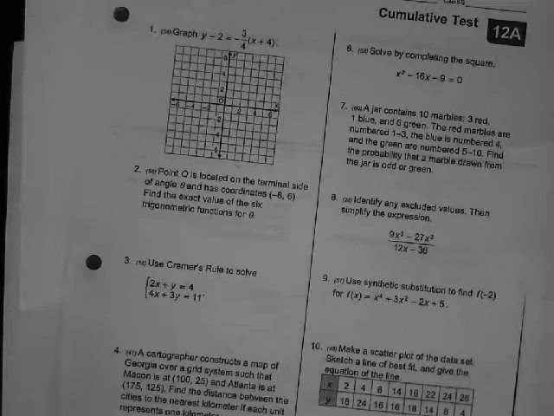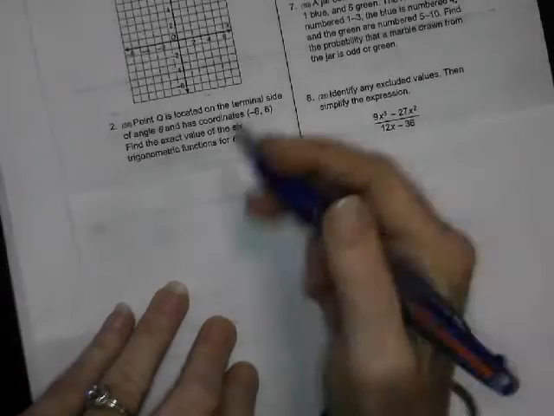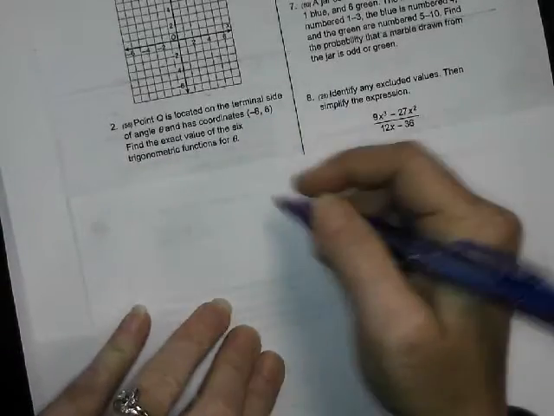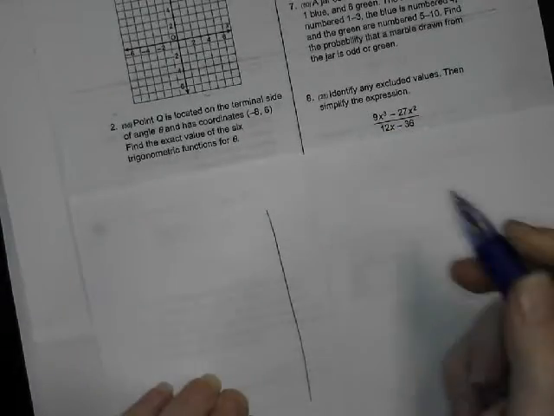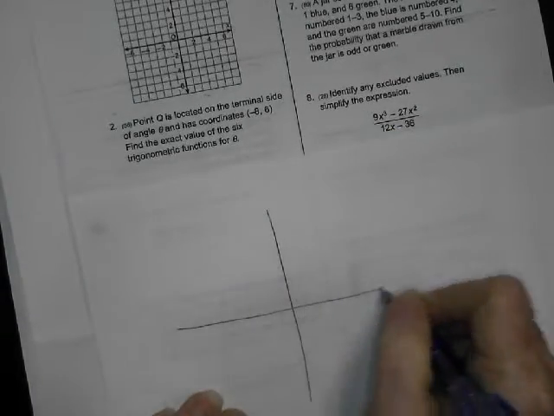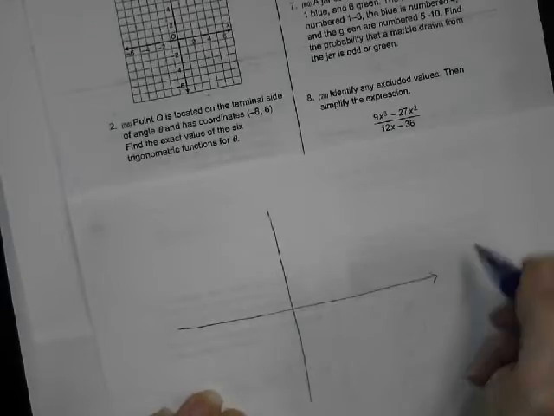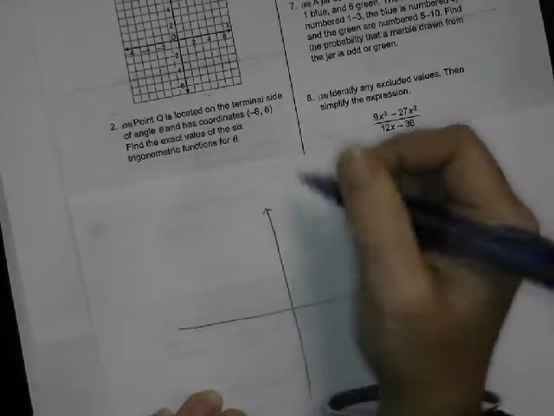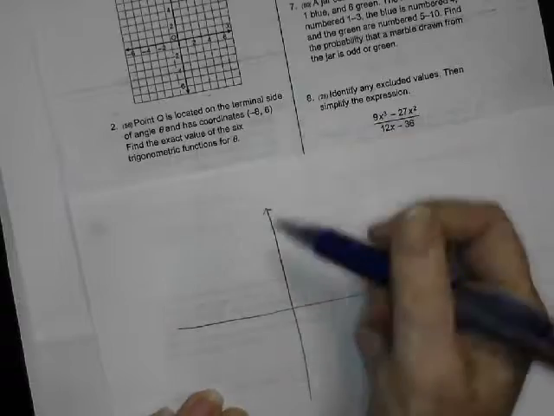Okay, this is Algebra 2. We're going to do practice test problem 2. It says point Q is located on the terminal side of angle theta and has coordinates -8, 6. Whenever I have a challenging problem, if there's a way I can graph it or draw a picture, that's what I'm going to do.